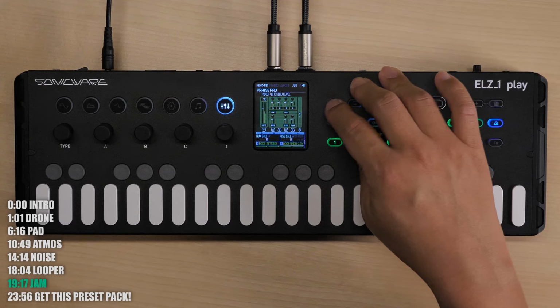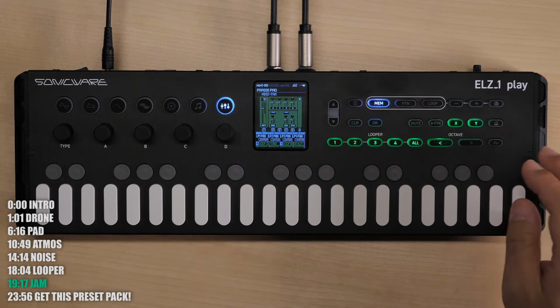On the mixer screen, you can adjust the level and pan for each track. So let's slightly adjust the pad.